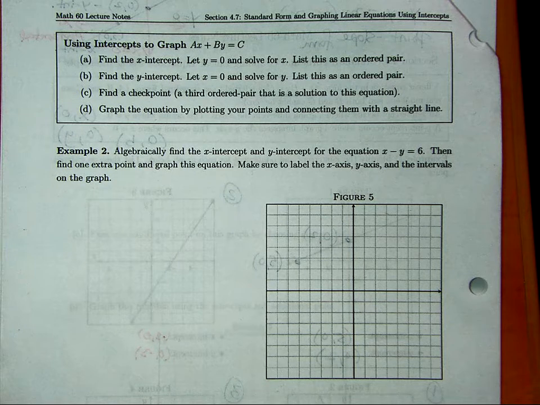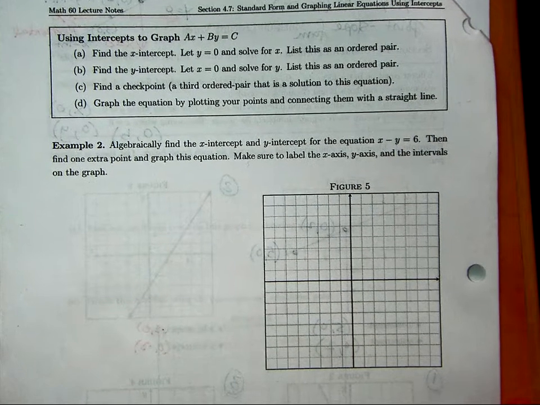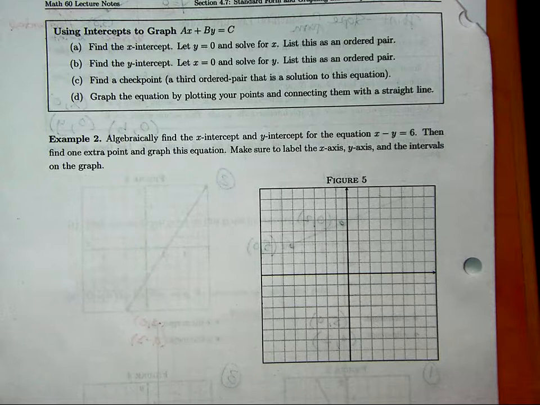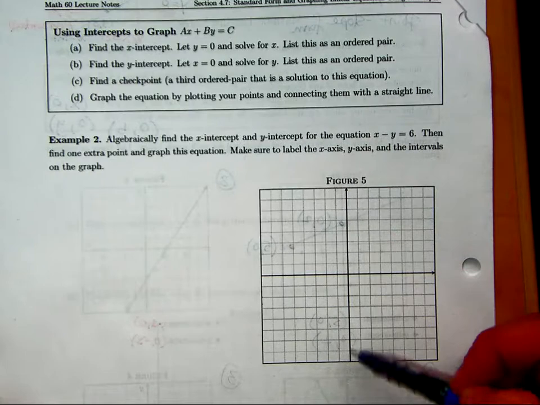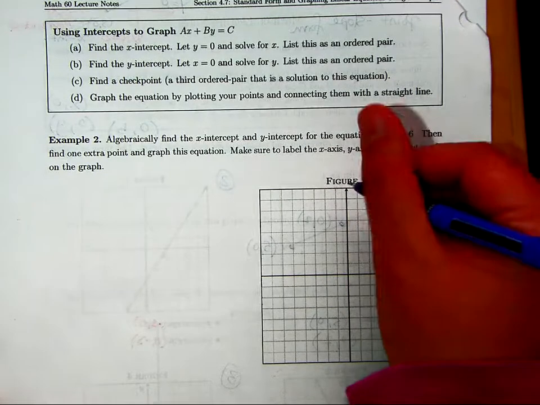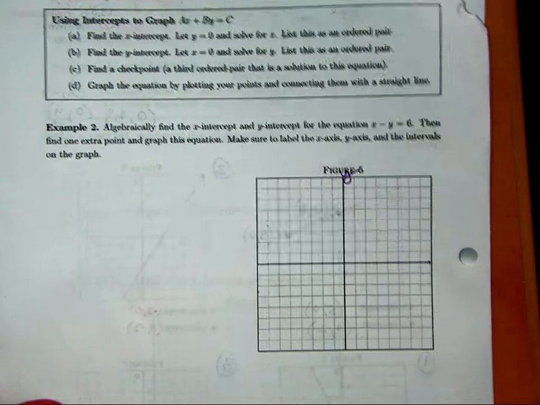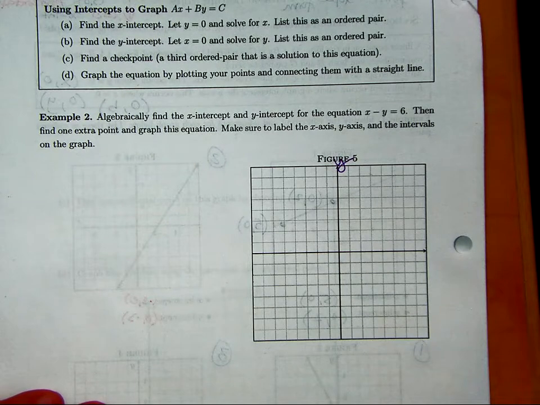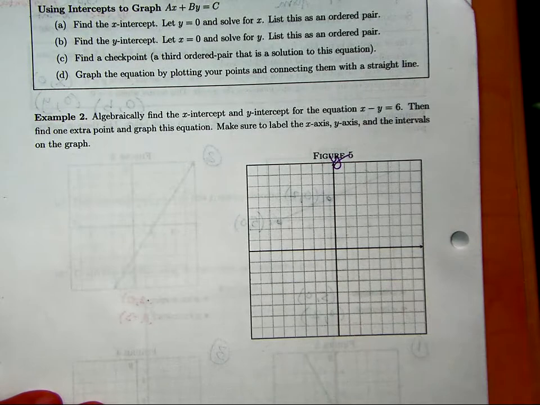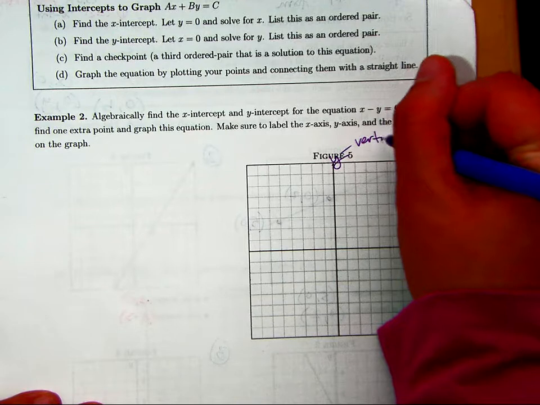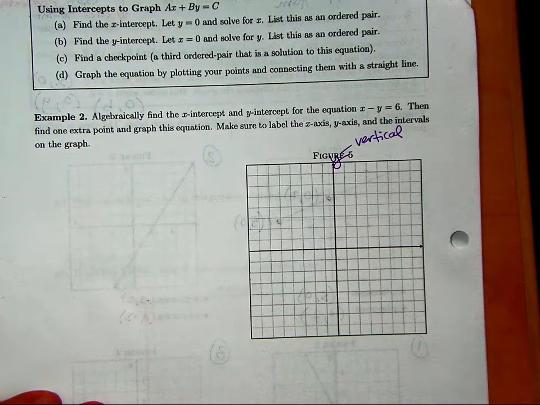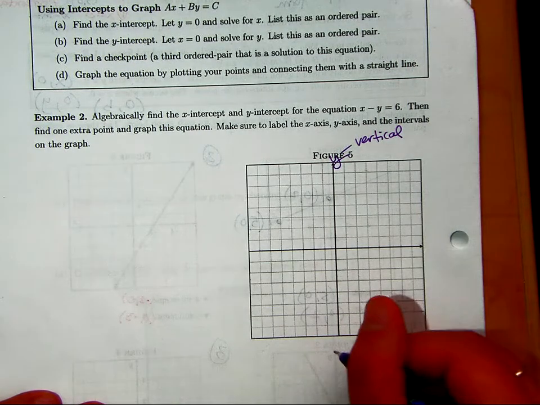Okay, so last time we started talking about the intercepts, okay? Tell me what you know about this axis here. The y-axis. And what's the other name for the y-axis? It's the vertical axis. I love that. Vertical axis. What's the equation of the y-axis?